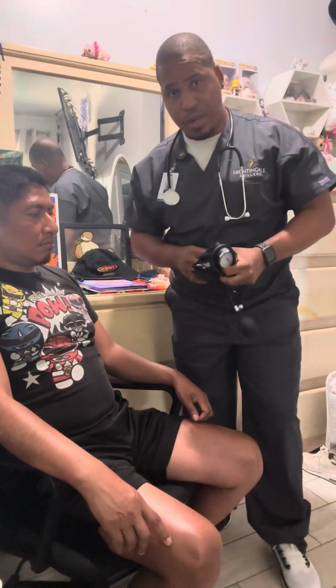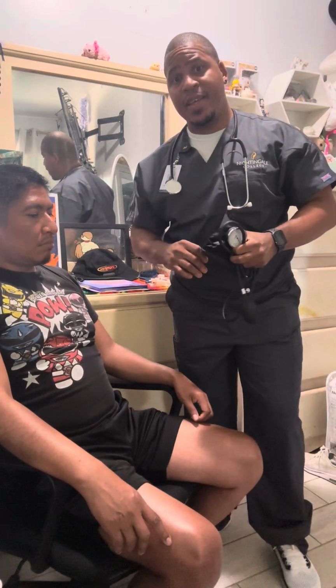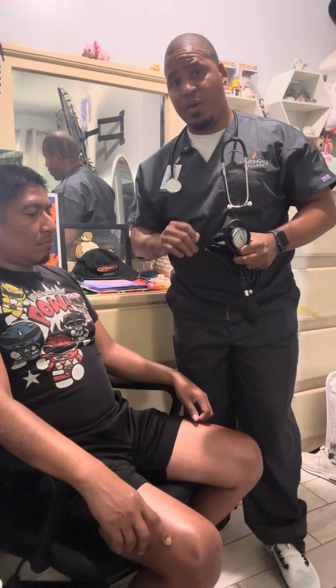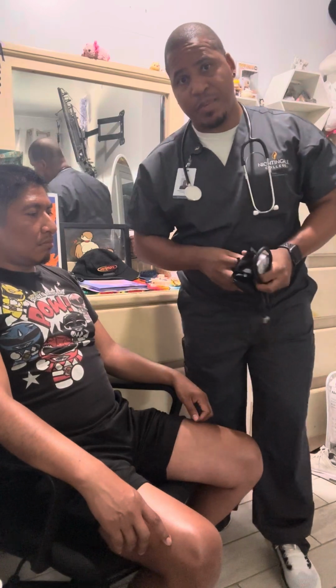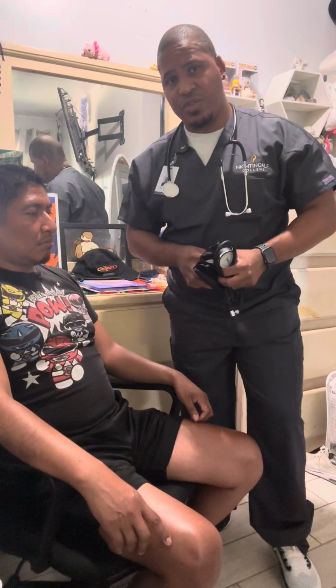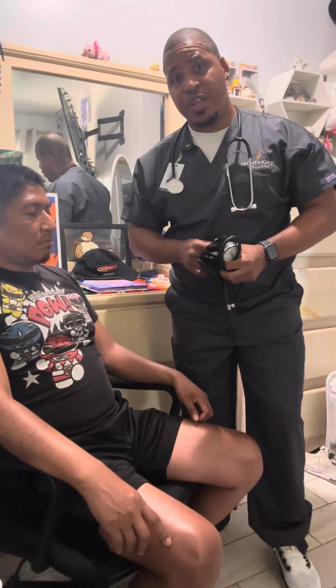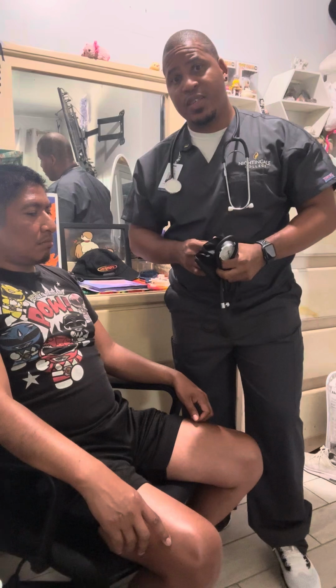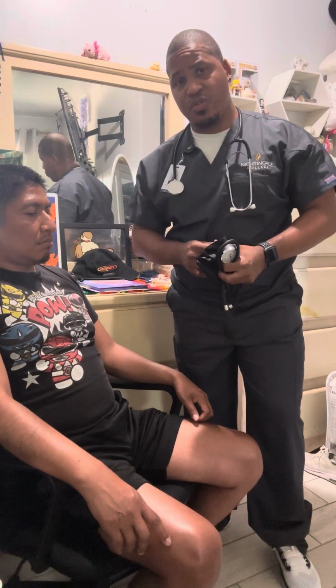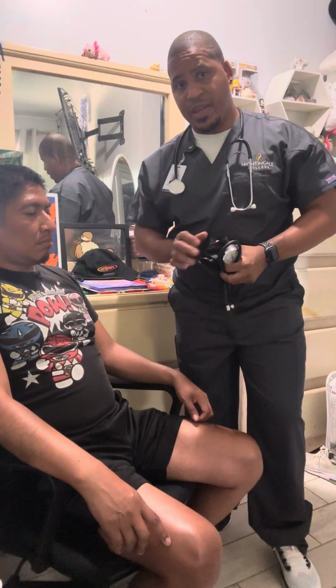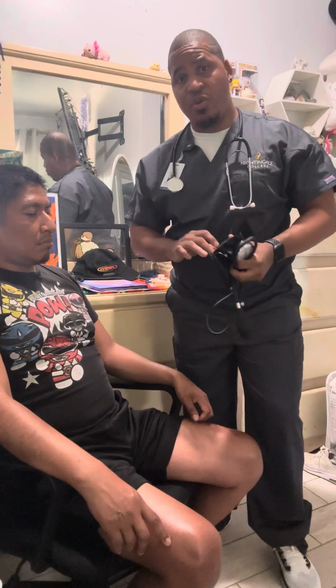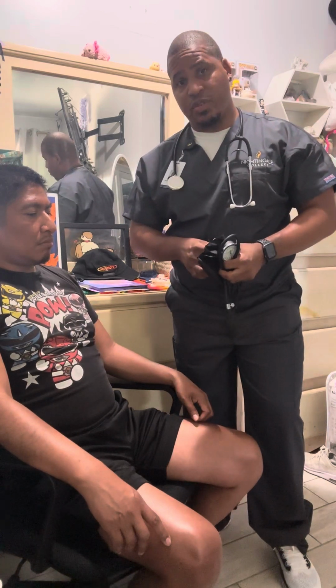For doing the blood pressure, I want to locate his brachial pulse. But first, let me give you a few ranges on blood pressure. 120 over 80 would be considered normal range. Anything that's lower or higher is considered altered.